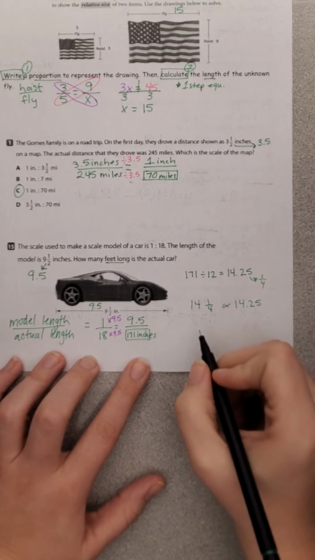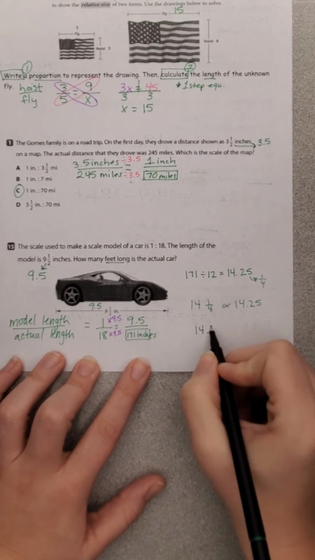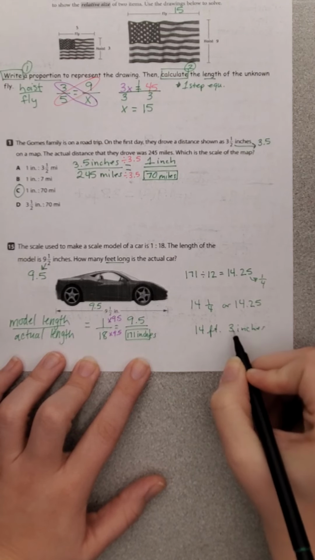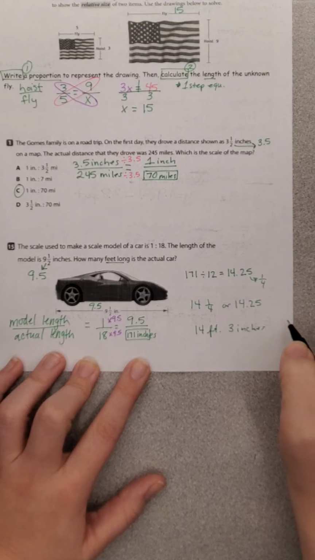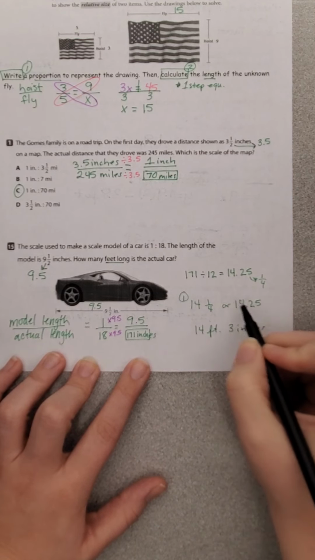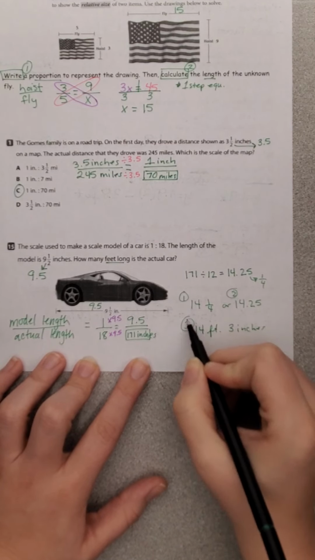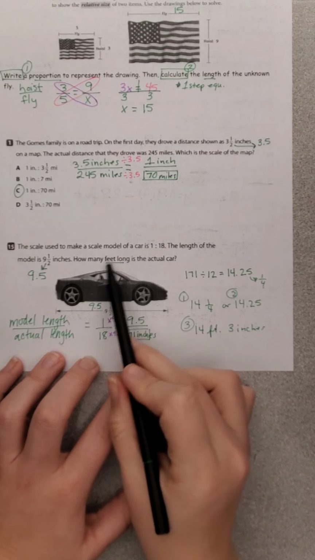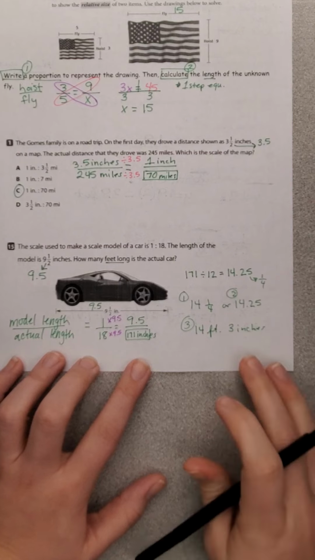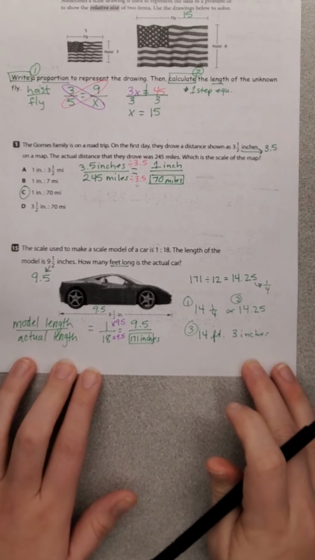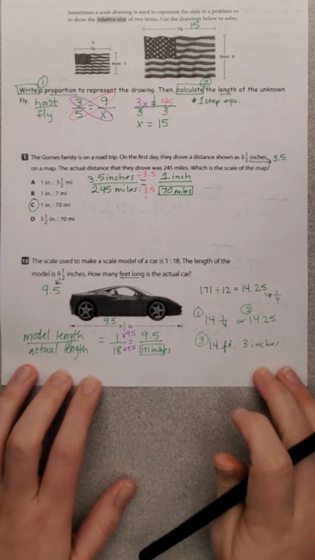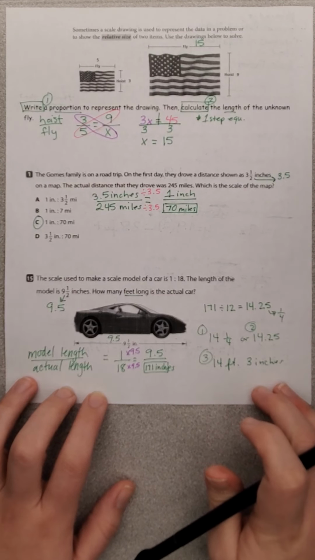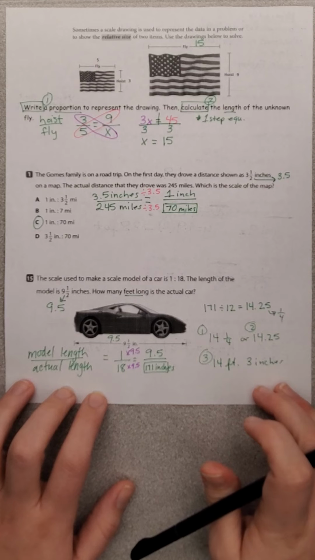You could also take it a little bit of step further and do 14 feet 3 inches, because 3 inches is 1/4 of the 12 inches. So you have 1, 2, 3 different possible answer choices for this problem. So it's just important to make sure we pay attention as to what measurements the actual question is asking. Okay, so we've learned about proportions, we've learned about constant proportionality. We're just taking that and we're just using it on some scale drawings.